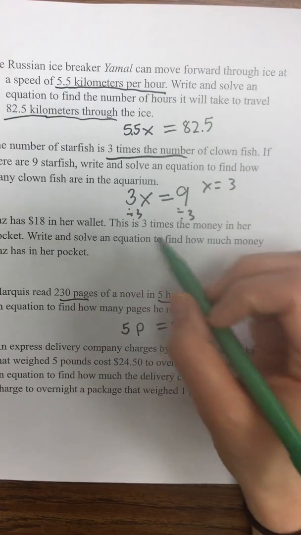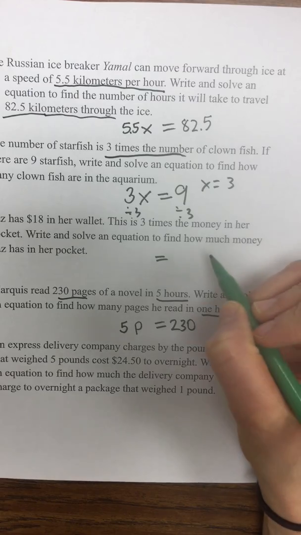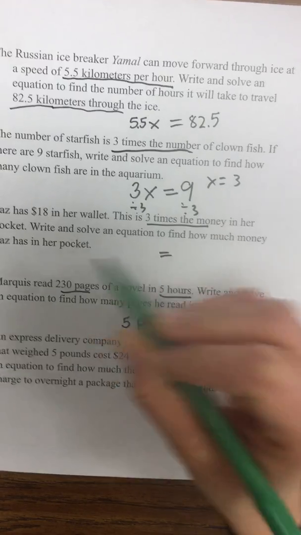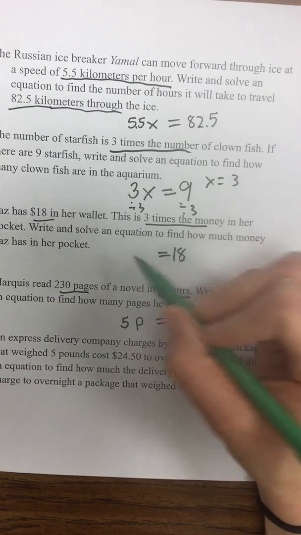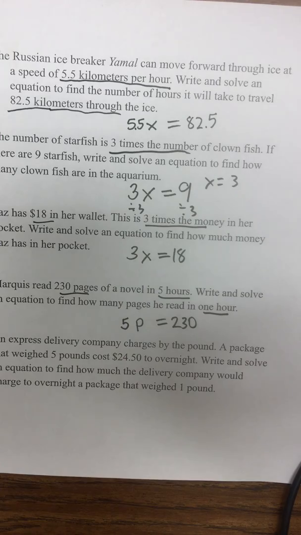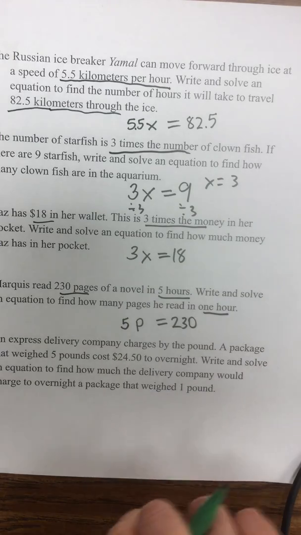Paz has $18 in her wallet. This is 3 times the money in her pocket. Write and solve an equation. 3 times the money. She has 18. That's our total. 3 times that number is going to equal 18.